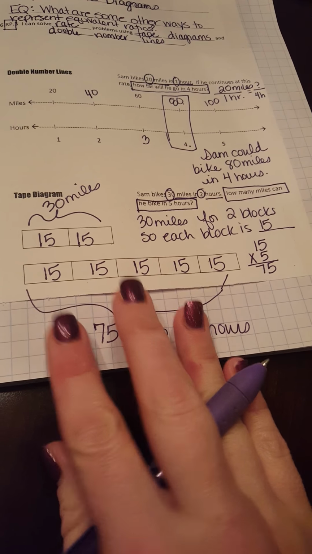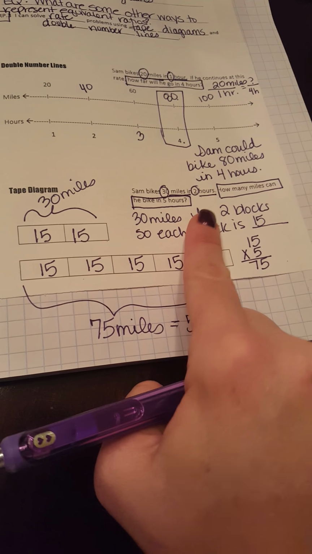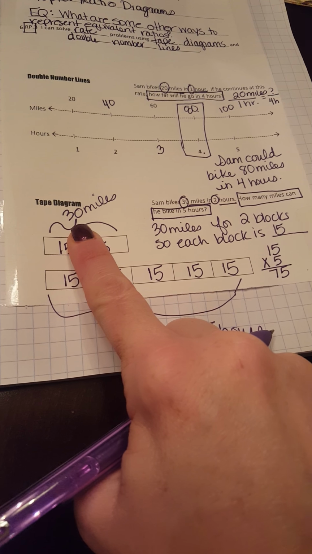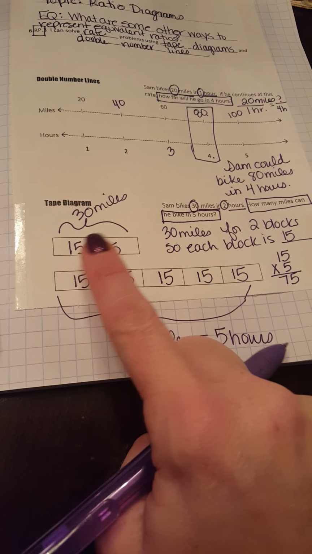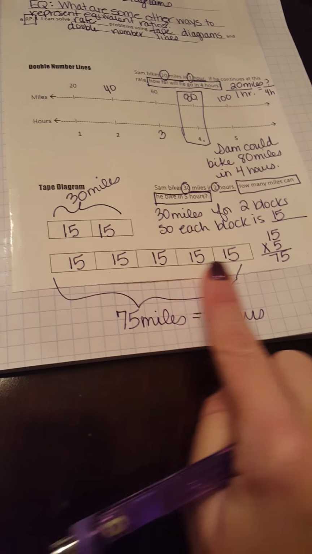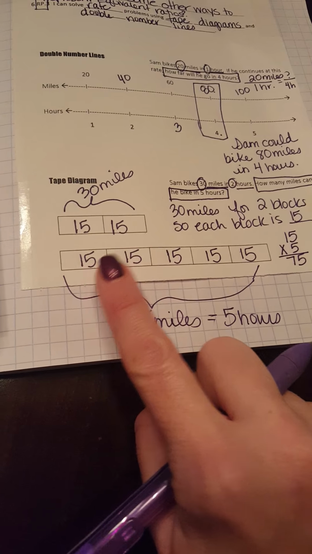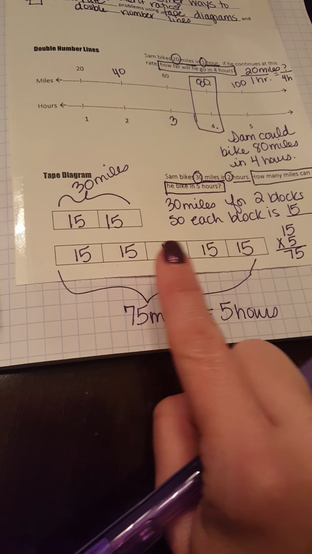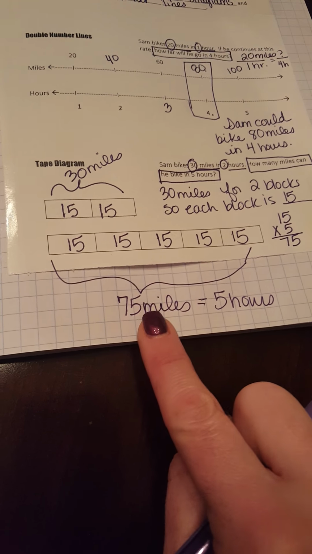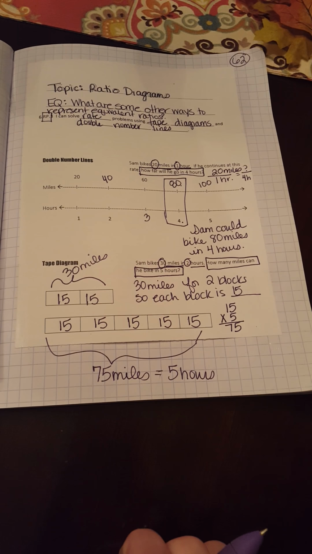So once again on this one, you draw 2 boxes. Those boxes represent the 2 hours. You know that in those 2 hours, he can go 30 miles, so you divide it in 2, and that represents each box. Once you did that, then you did another diagram to represent the 5 hours we want to find. Knowing that each of these represents 15 minutes, we keep spreading them out until we get to the 5 hours that we're counting, and then we add those up and we get the total for the 5 hours. Pause here if you need to go back.